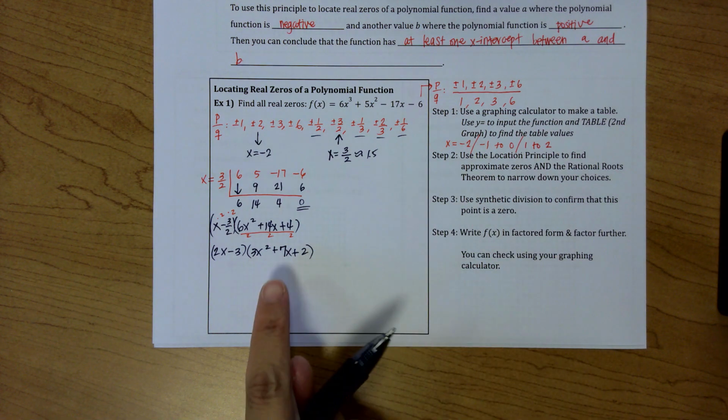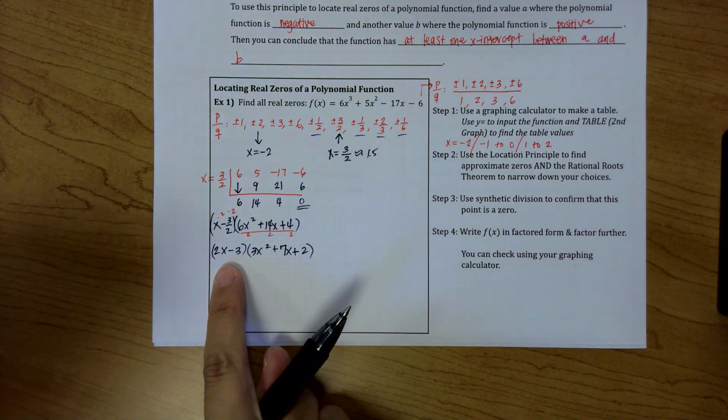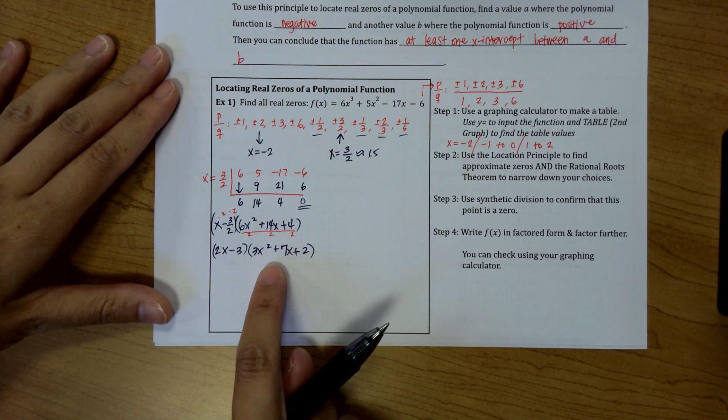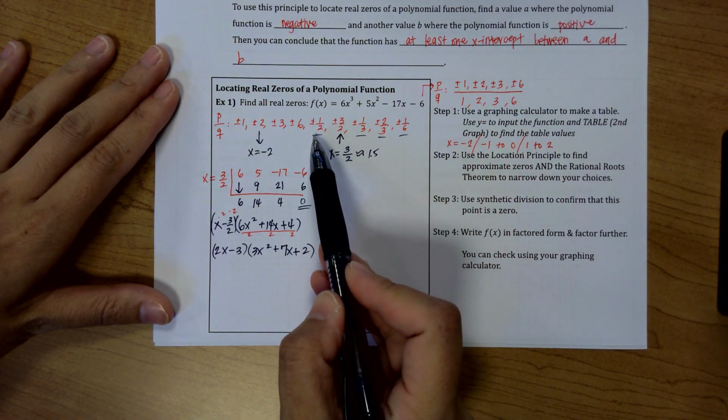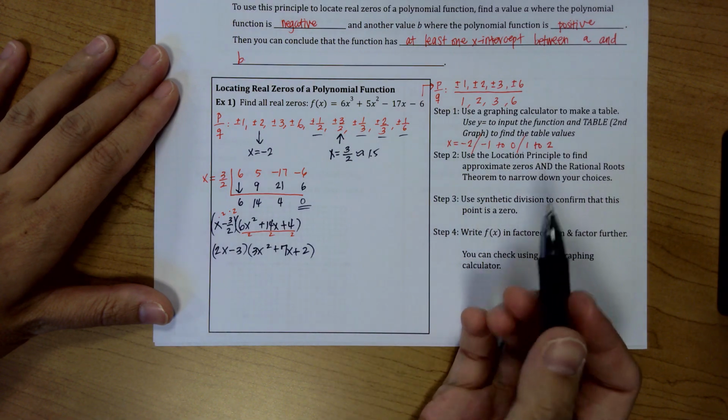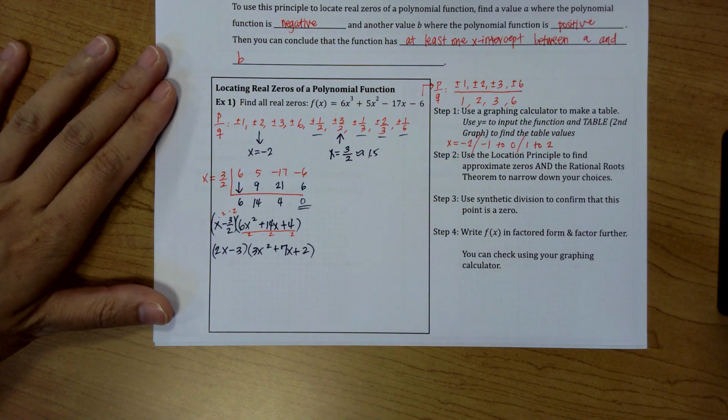So I know my leading coefficient is correct, I know my y-intercept is correct, and now I can keep going. I do know that this one is x equals 3 over 2. It says to find all real zeros, so we're going to find the last one. We know it's one of these fractions that I've underlined, but it's going to be a negative.